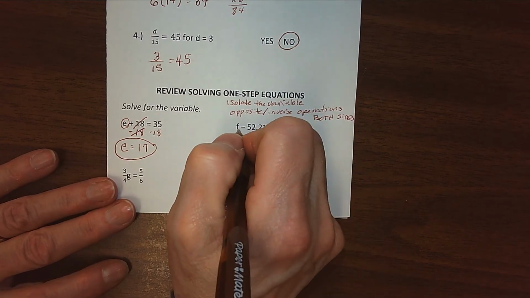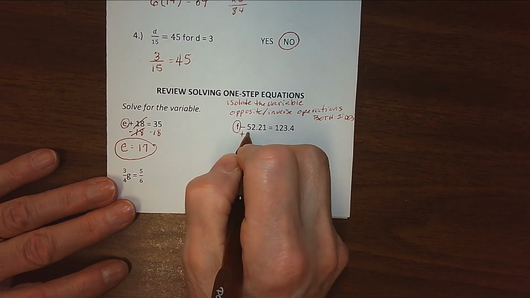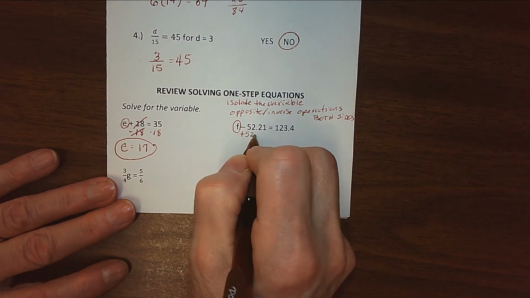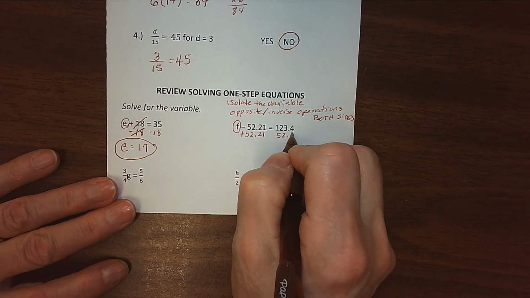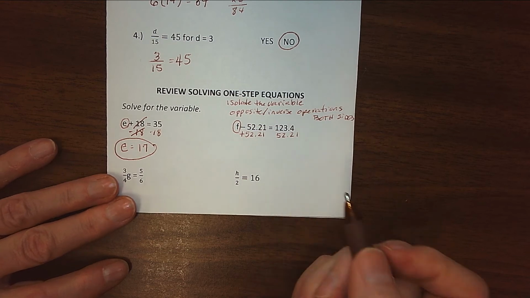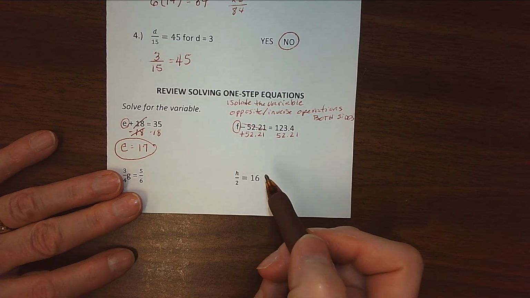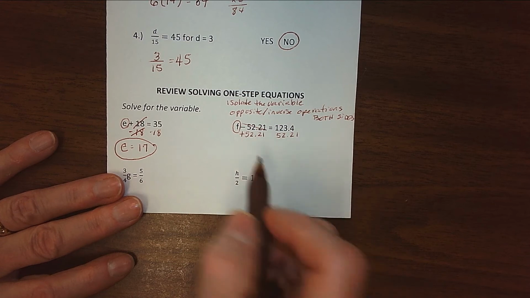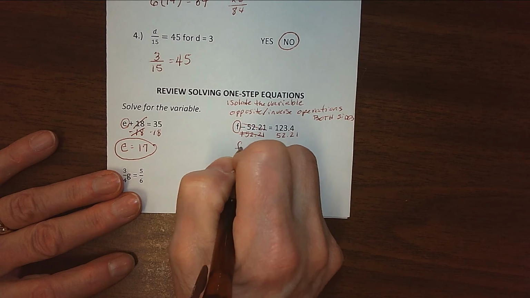Over here we've got f. We want to isolate it, so we're going to do the opposite of what's happening to it. So we're going to add in 52 and 21 hundredths. I like to think of this as money because it just makes everything make a little more sense to me. The opposite of subtracting 52.21 is adding 52.21, so those are eliminated. We're left with f over here.